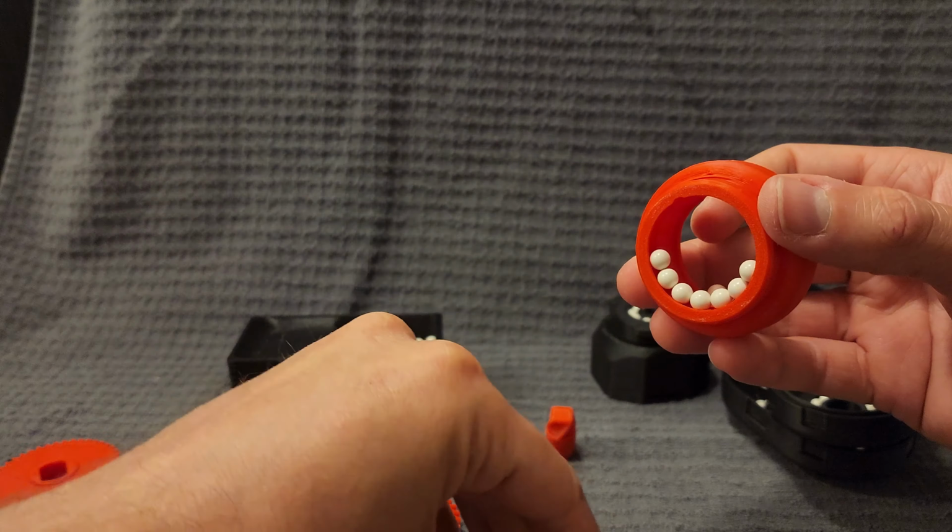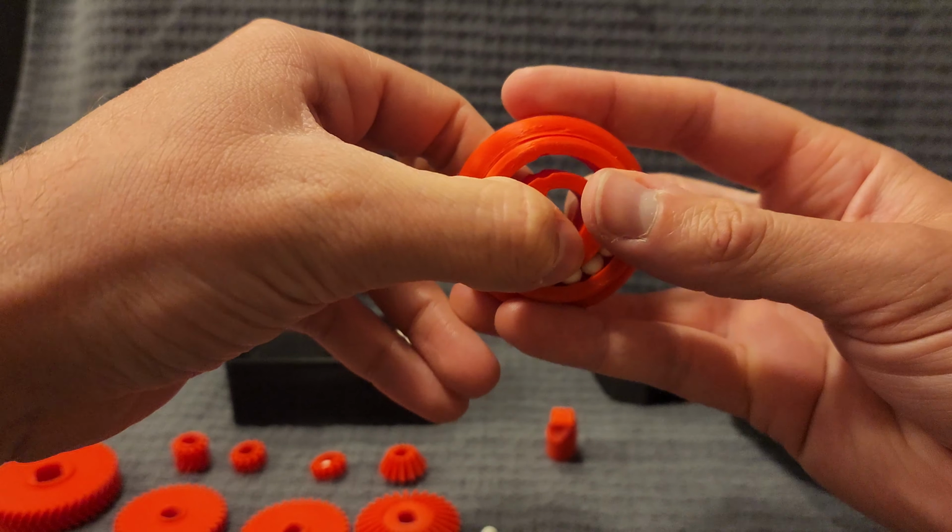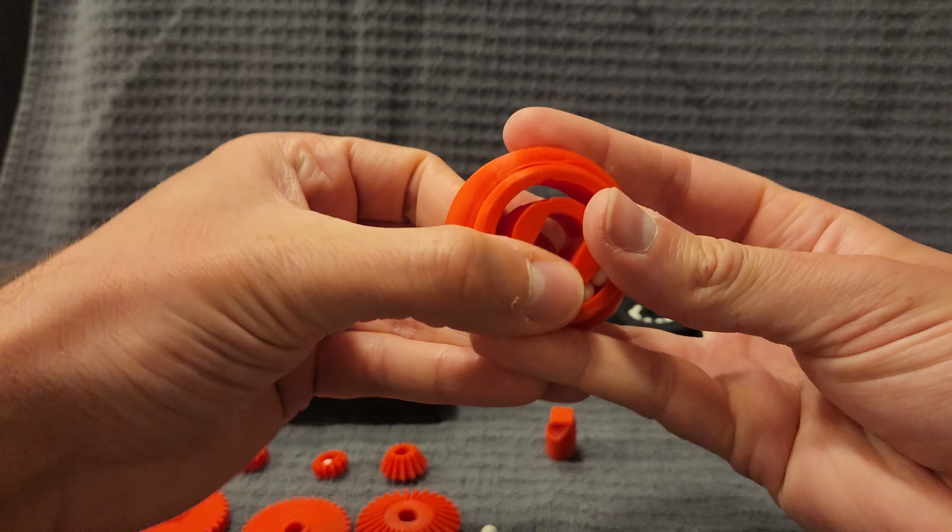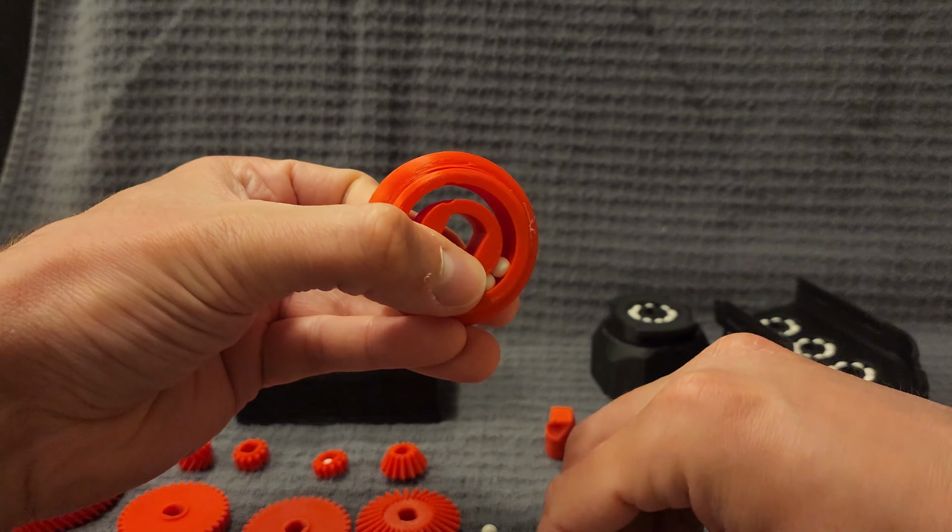So again, you can insert a few BBs in there. Then you put the inner race of that BB, which also acts as the mounting interface with the handle. Again, align the scallops as you can see on the top and push in the remainder of the BBs.